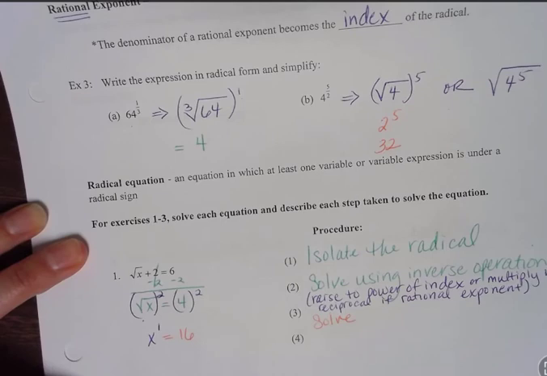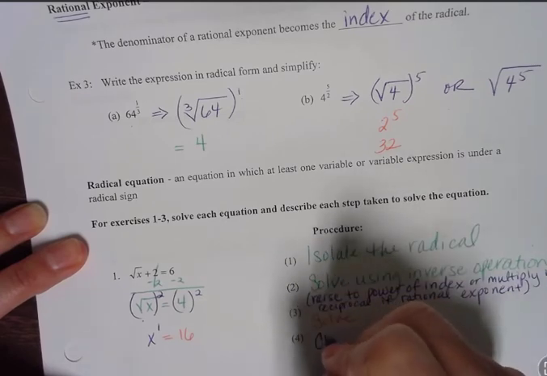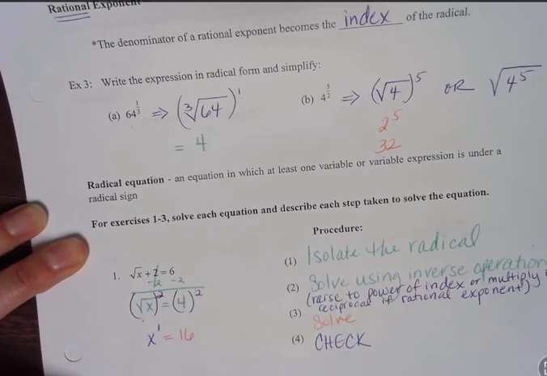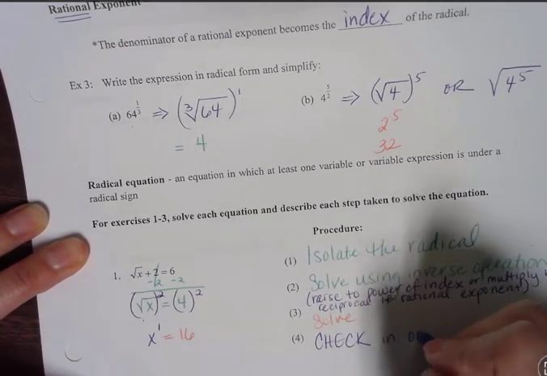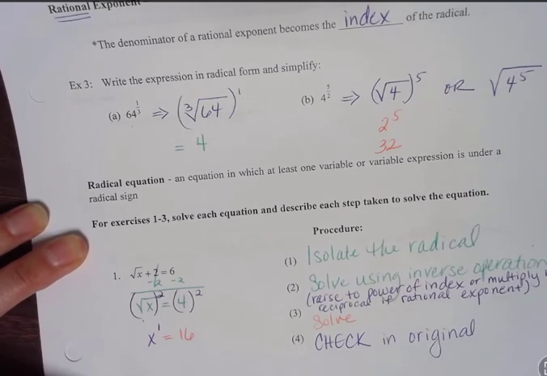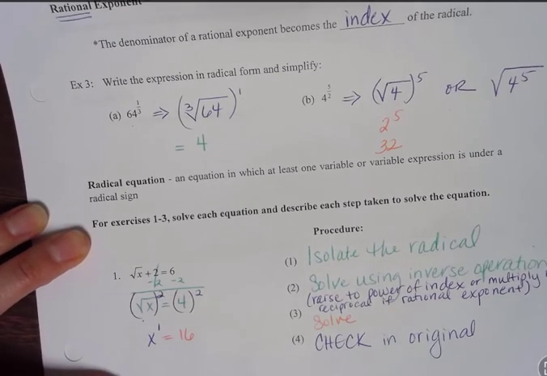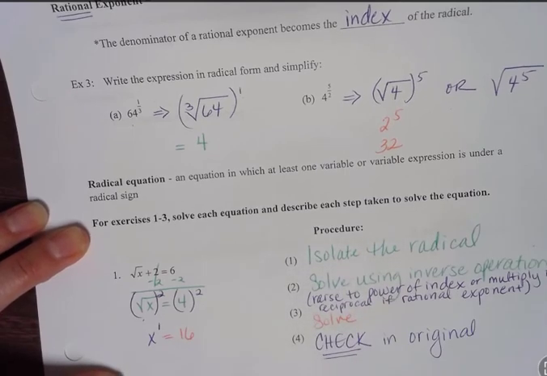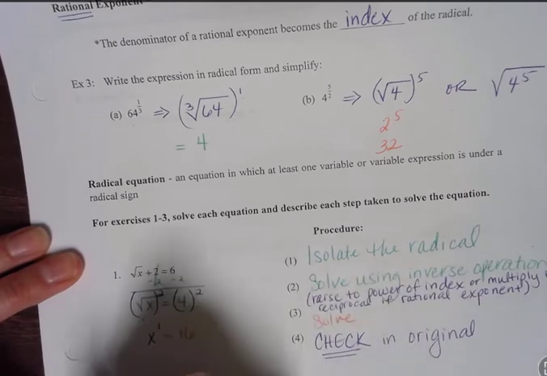We've had a couple of other conversations about this. The checking is actually a required step. It's very important, and we have to make sure we check in the original. So just like when we were dealing with rational equations and you had extraneous solutions, you have the possibility of extraneous solutions in this particular case. So we're going to go ahead and do a quick check.